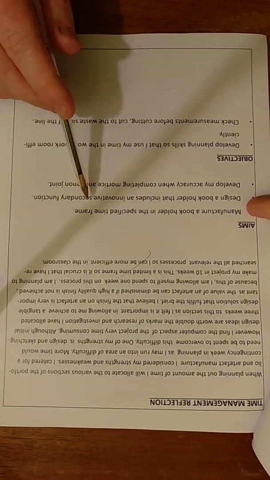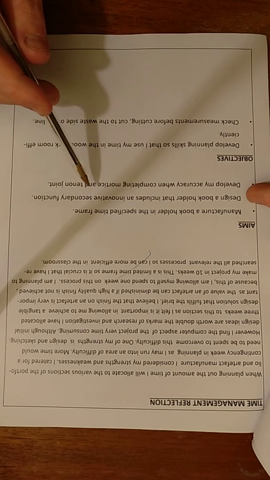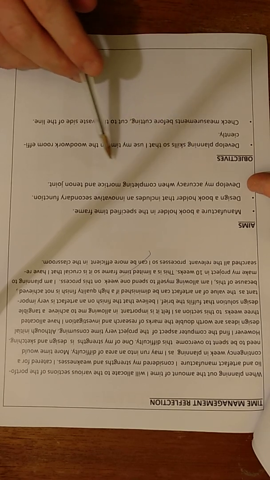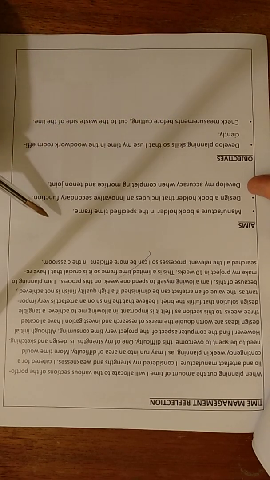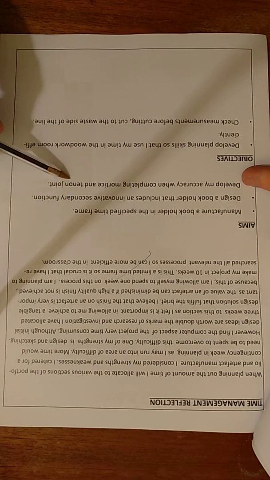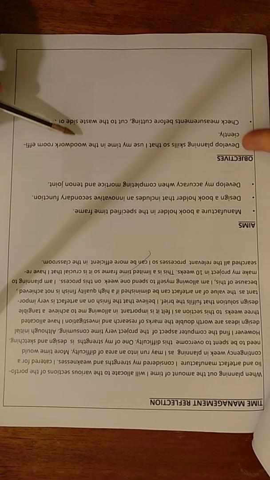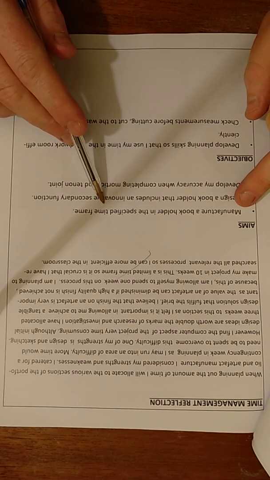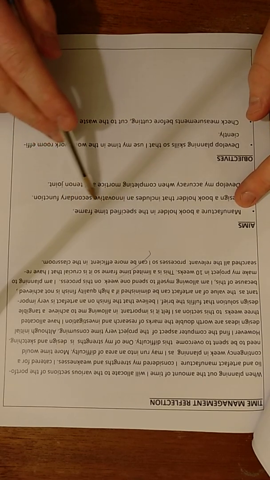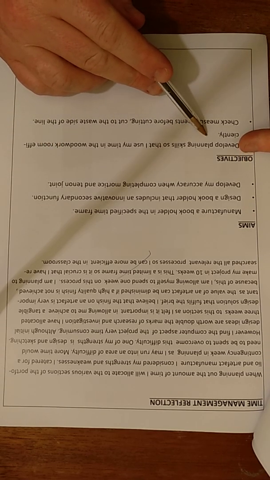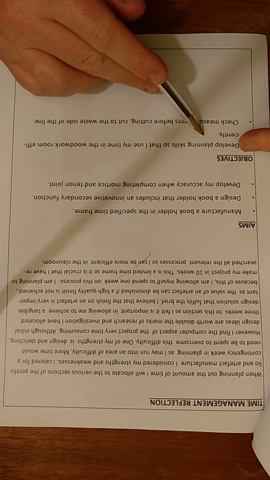Manufacture a book holder in the specified time frame. Design a book holder that includes an innovative secondary function. Develop my accuracy when completing mortise and tenon joints. Right, okay. So, if these are your aims, these are how you're going to measure them. If you're going to manufacture a book holder in the specified time frame, your objective is how you're going to measure it. The project is going to be glued together with 2 weeks to go so that they have time to finish it. So that's your objective.